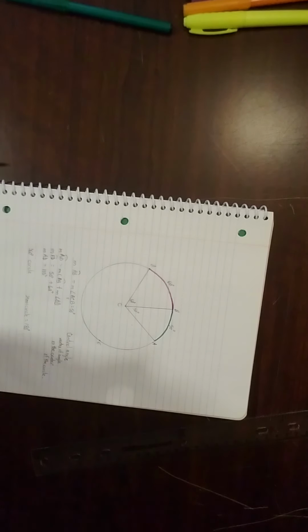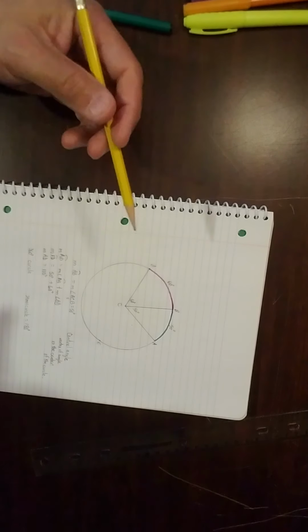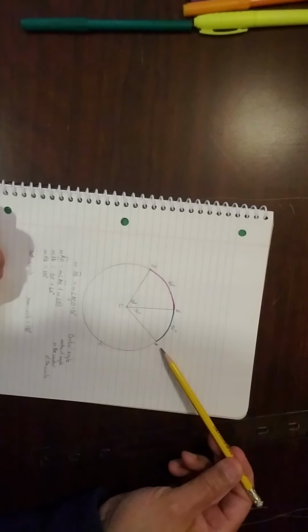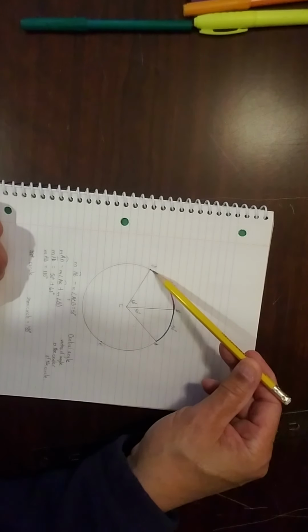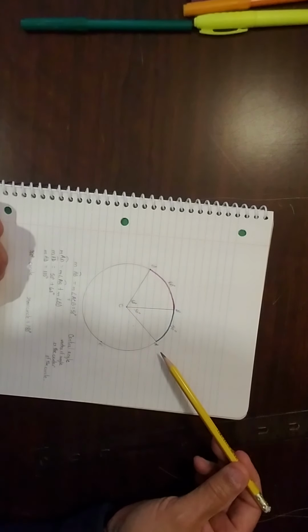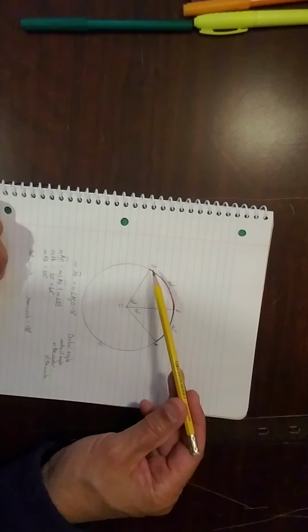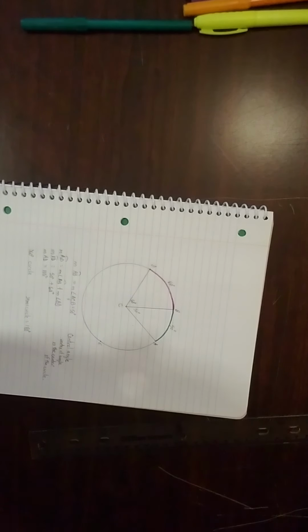The final thing is something about naming arcs. Notice I said AD, and I was indicating this smaller angle from A to D. But what if I meant this larger angle that's also going from A all the way to D? How do I distinguish that?